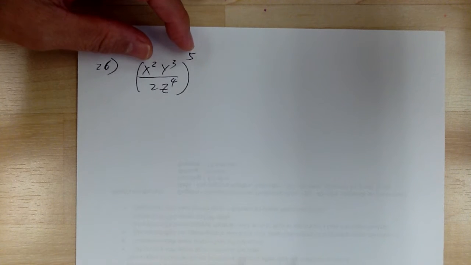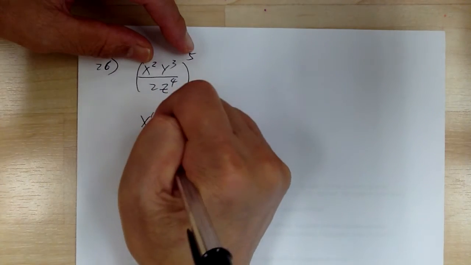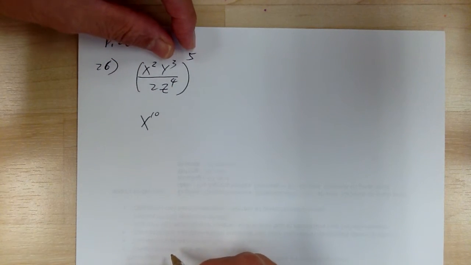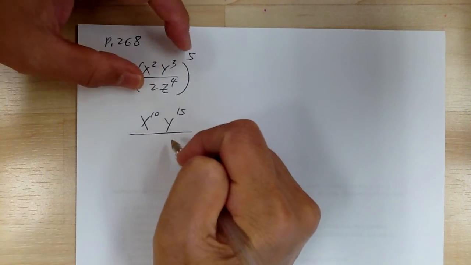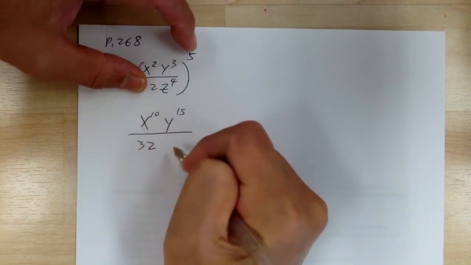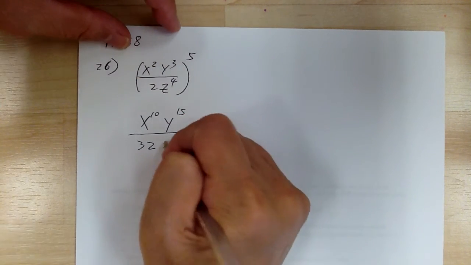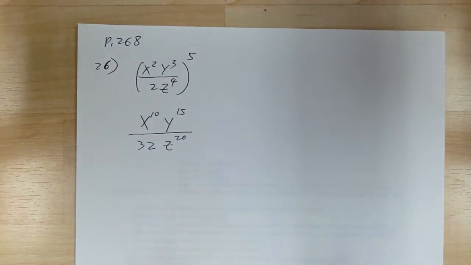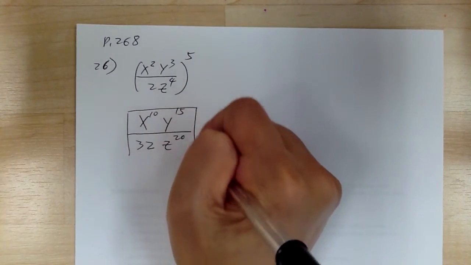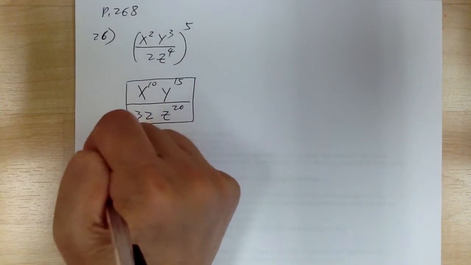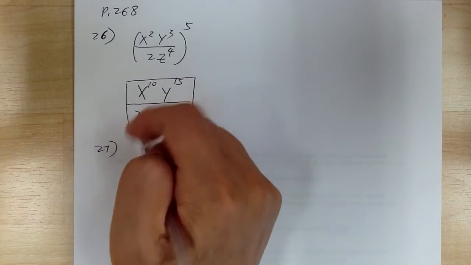So you apply that, and you're going to get x to the 10. The next one, y to the 3 to the 5th, will give you y to the 15. And 2 to the 5 will give you 32. And z to the 4 to the 5 will give you z to the 20. Then you check to see if you can simplify. In this case, you cannot, and so that's it. Okay, let's go to 27.